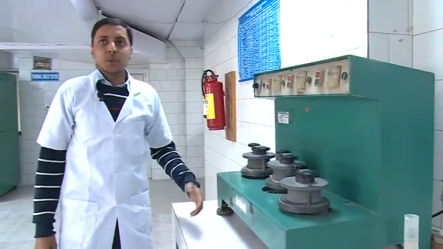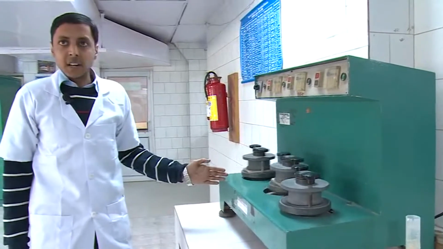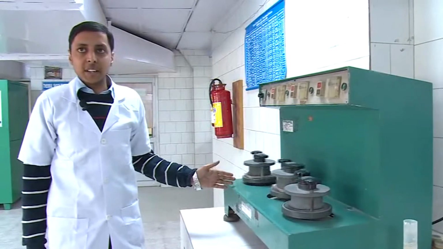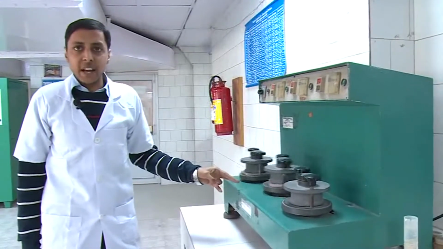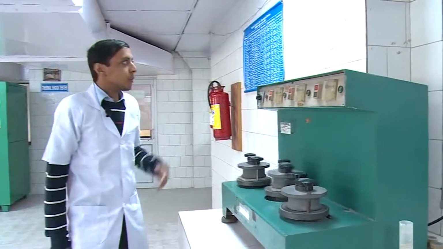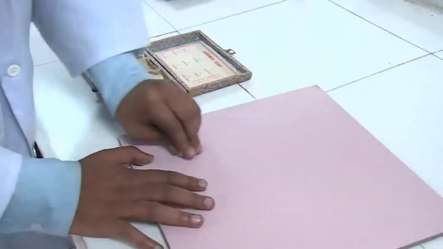This machine is used to determine the abrasion of a glaze of a tile by the abrasive material on rotation, and by this we visually compare non-abrasive and abrasive tiles. If it is an abrasive tile, then we classify it into four classifications: second, third, fourth and fifth group.